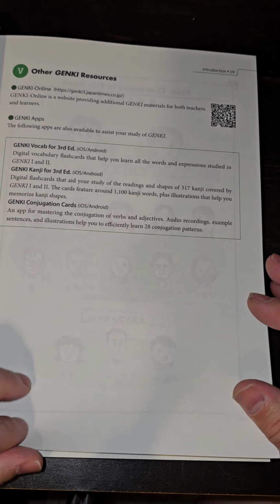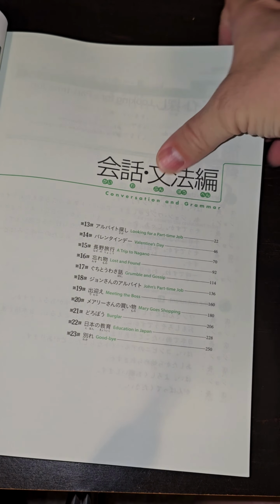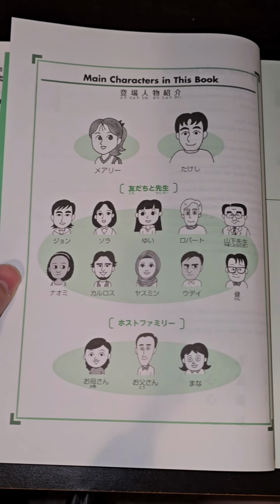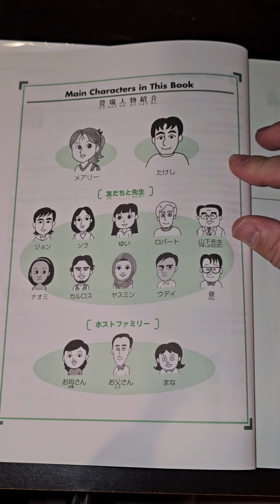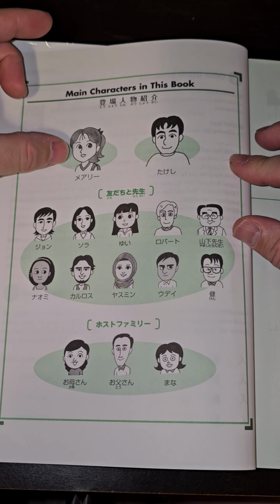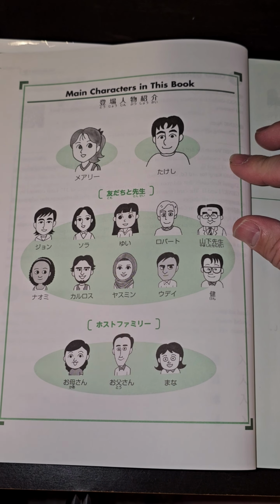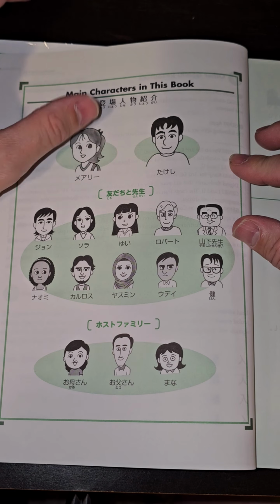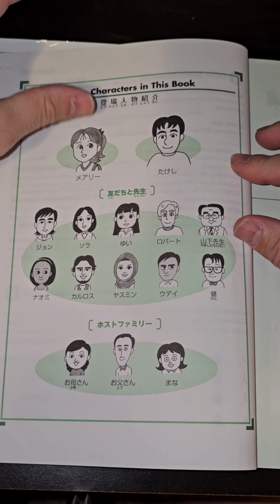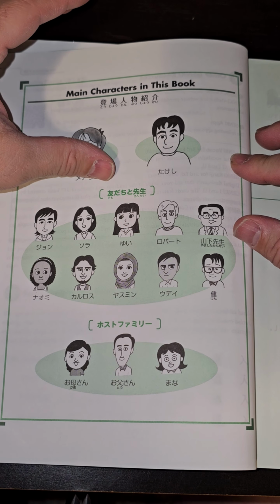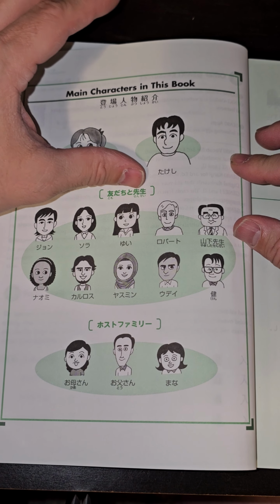So I'm going to move to here. Oh, this is nice, because throughout the book are the same characters, so you get a story that makes it kind of fun, and you get invested in the characters. You have Mary, Takeshi, and these are the main characters, and then the other characters, their tomodachi and sensei.